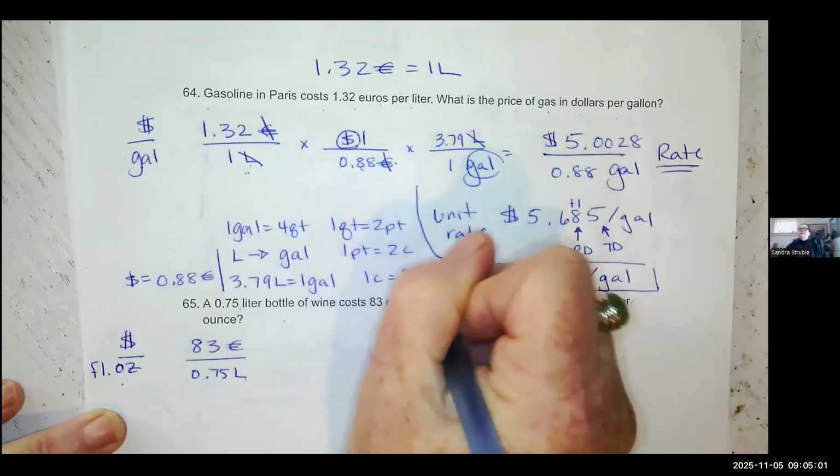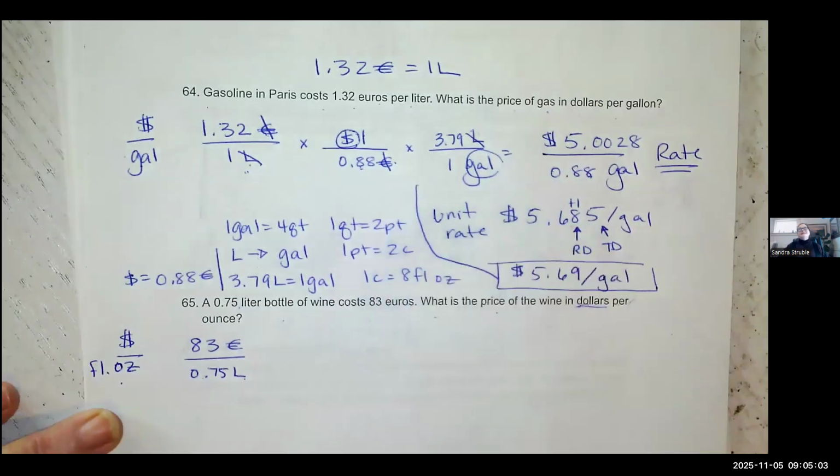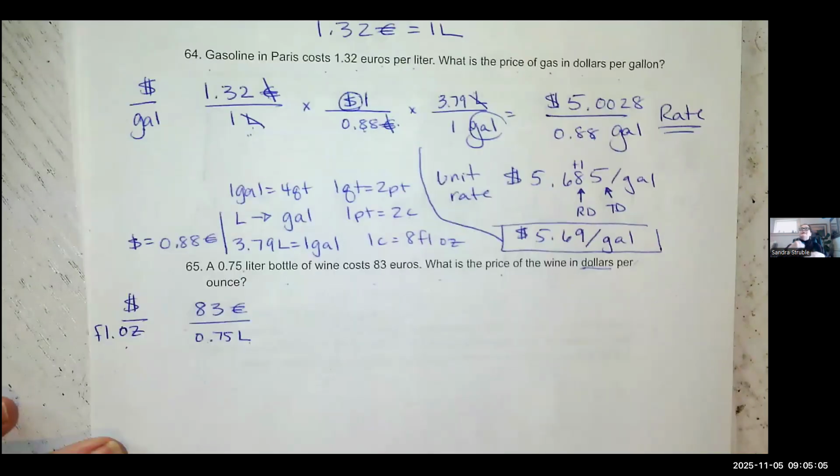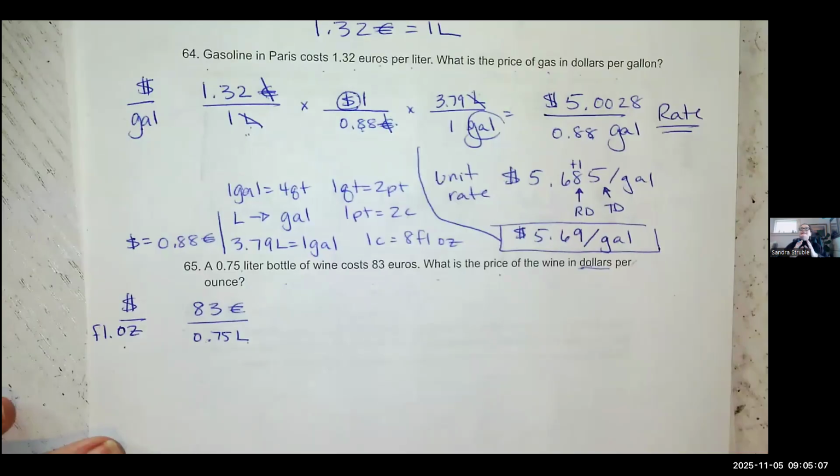So that's going to be a lot of conversions, but it's going to be fun. So pause the video, attempt this one yourself, get the units set up first, make sure they'll cancel out properly and you end up with dollars on top, fluid ounces on the bottom, and plug in your numbers and multiply straight across. Okay, and then divide.